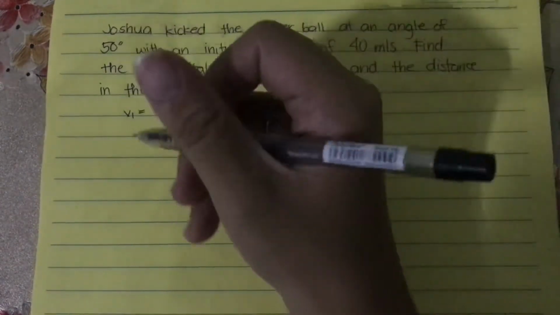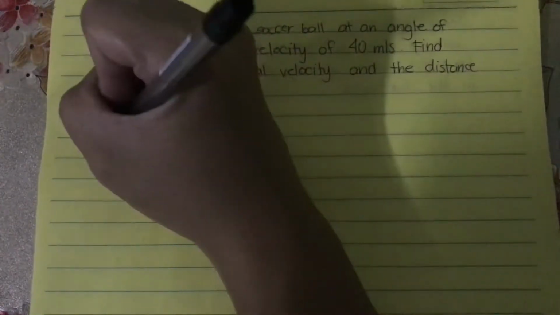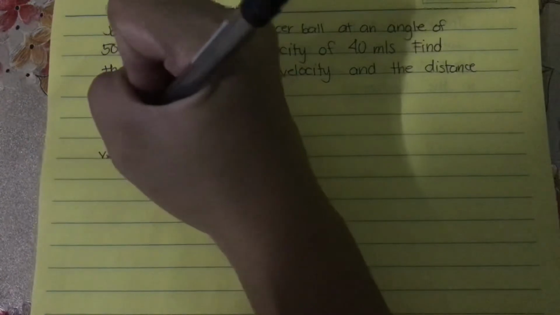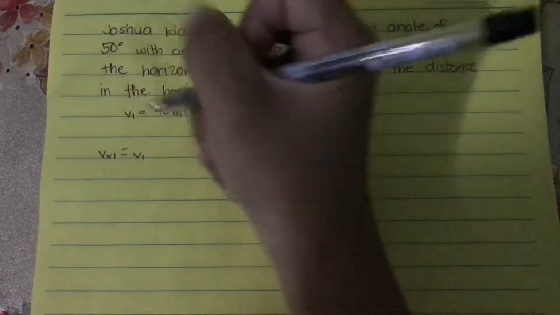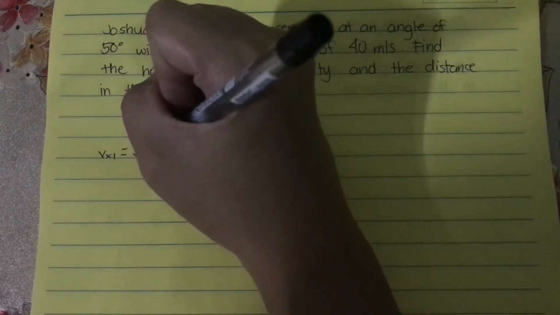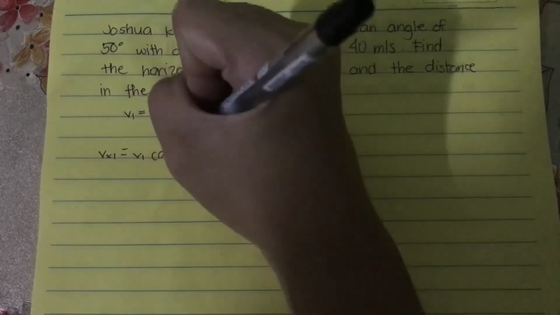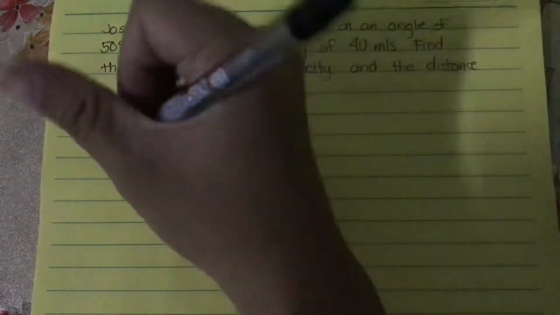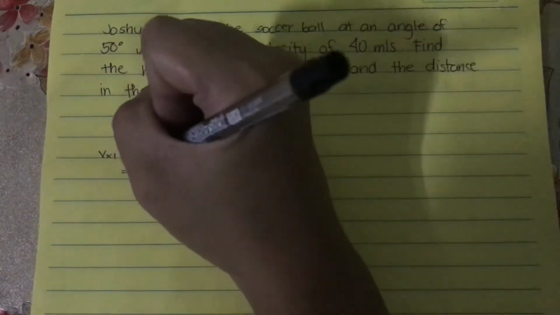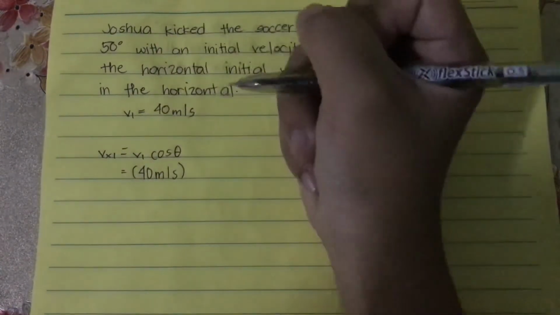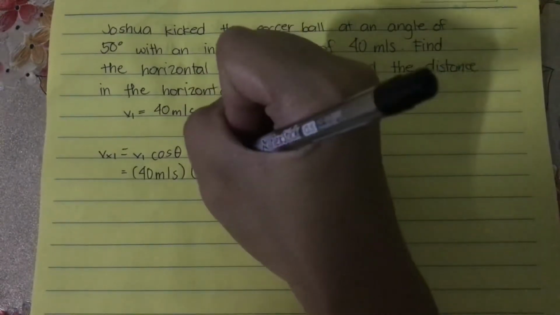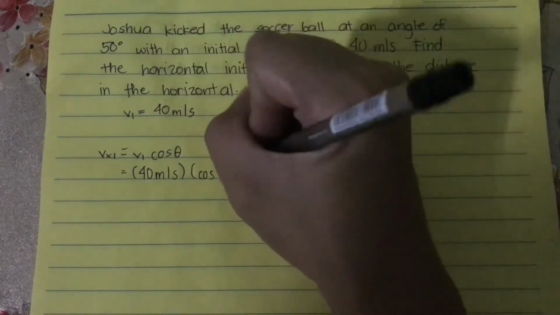So first, we're going to find the horizontal initial velocity. And horizontal initial velocity is equal to the initial velocity times the cosine theta. So we're just going to substitute. Our initial velocity is equal to 40 meters per second. And cosine, since the given is 50 degrees, we're going to put it here.